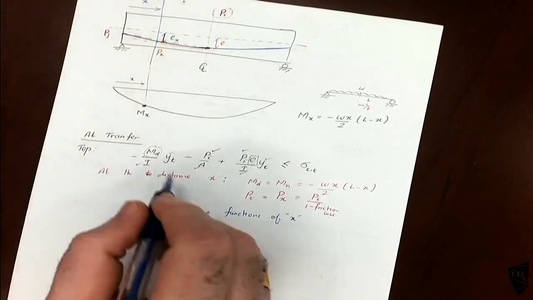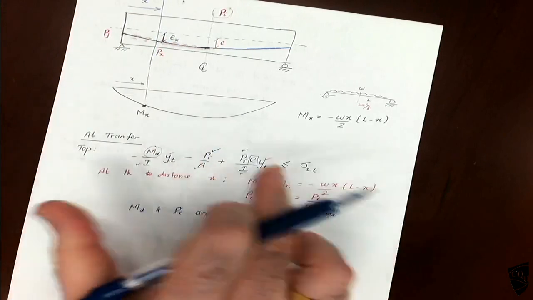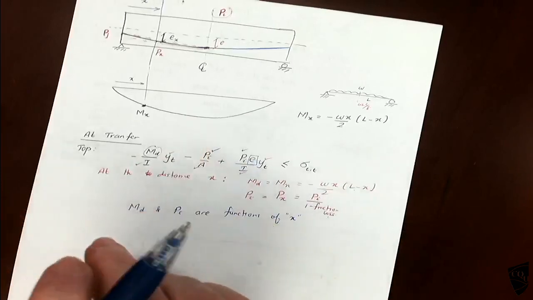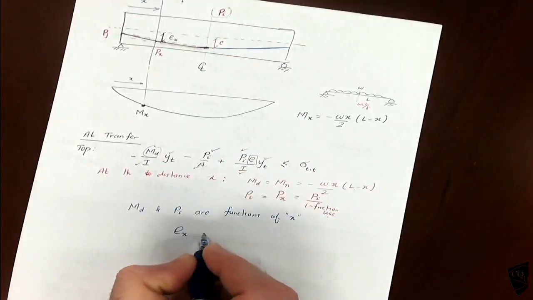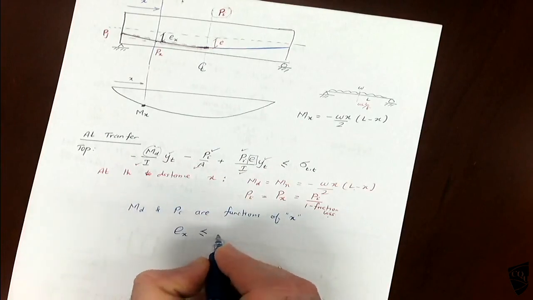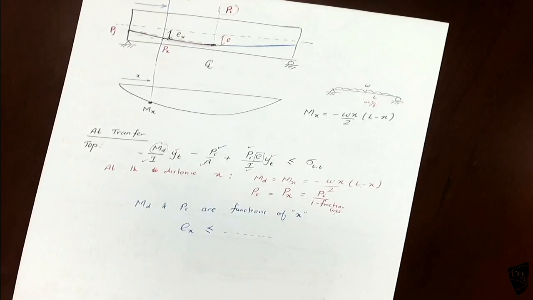So if you substitute, what will happen? You put in each one, and if you rearrange, you will get a function.